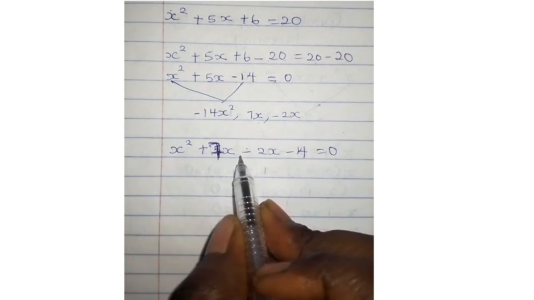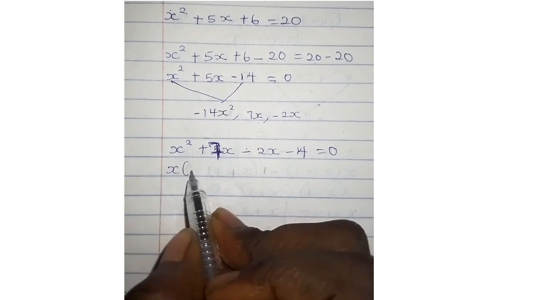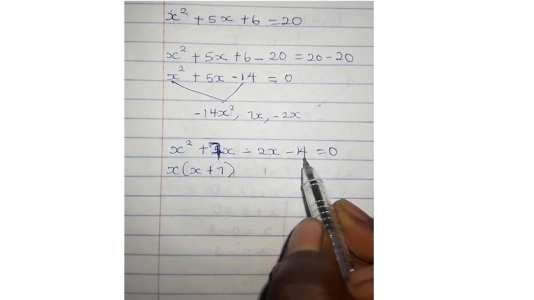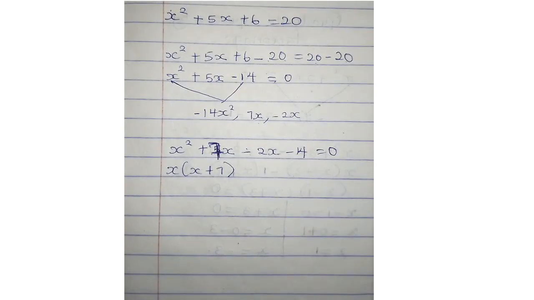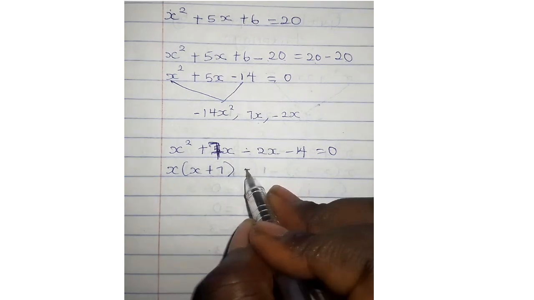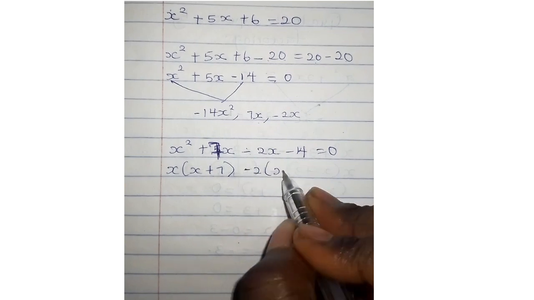Alright, so what's common between these two is x, and we have x plus 7 left. What's common between these two? We can say 2 is common because 2 can actually divide 14, which is going to give us 7. So we're going to have negative 2 all into x plus 7.